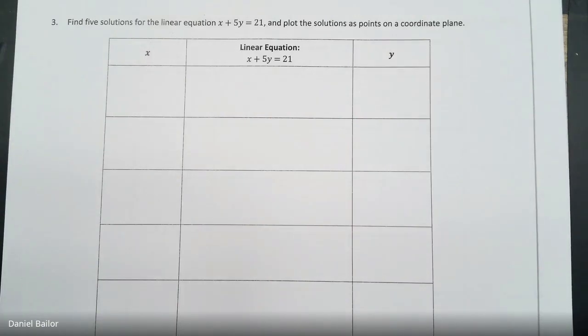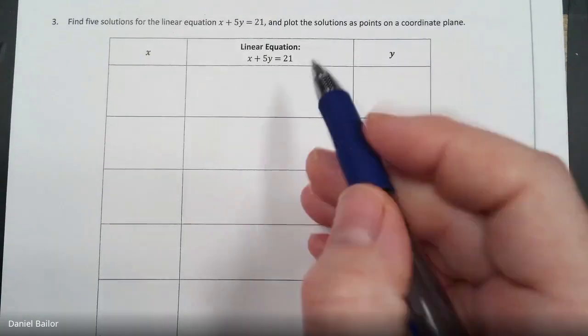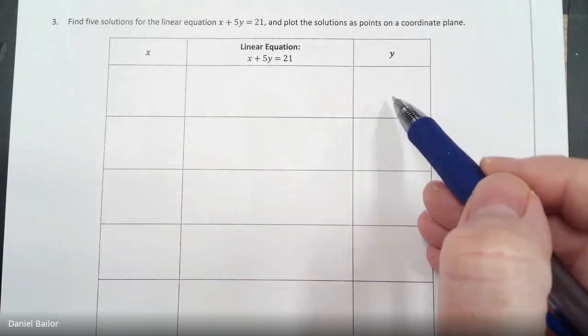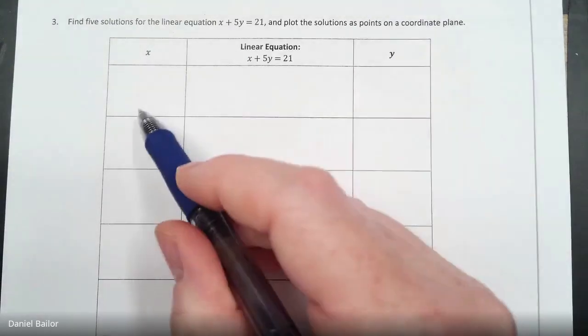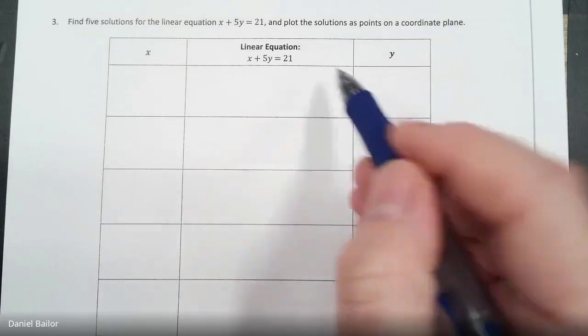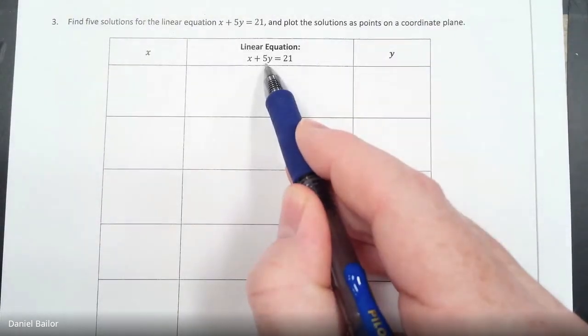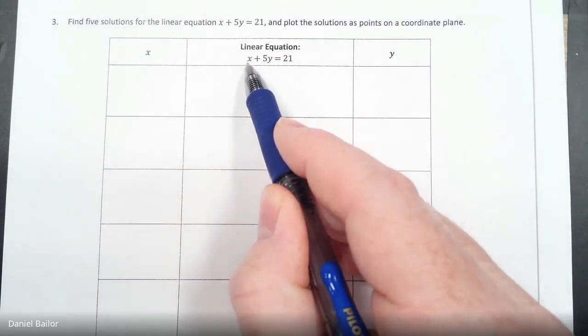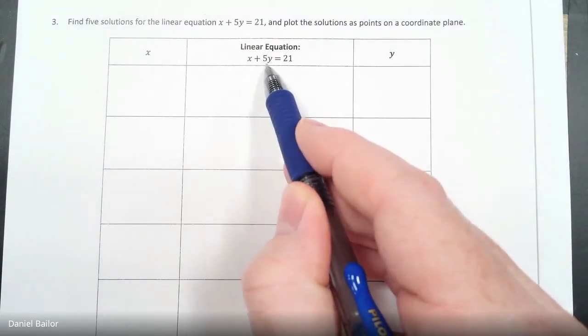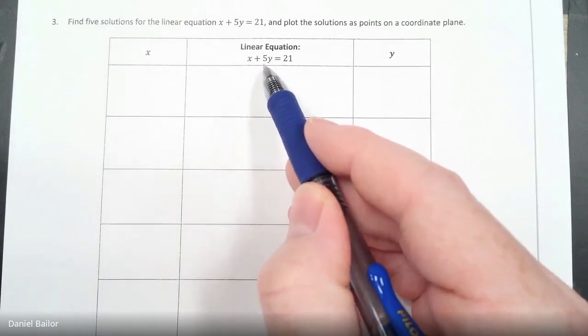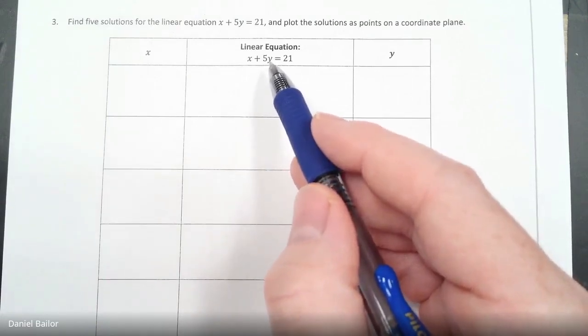And here's a little advice I'll give you for this one: instead of fixing values for x on this one, let's fix values for y instead. And the reason is because the y is the one being changed. X does not have a coefficient. Y has a coefficient. So when the variable has a coefficient, that's the one we want to start with.